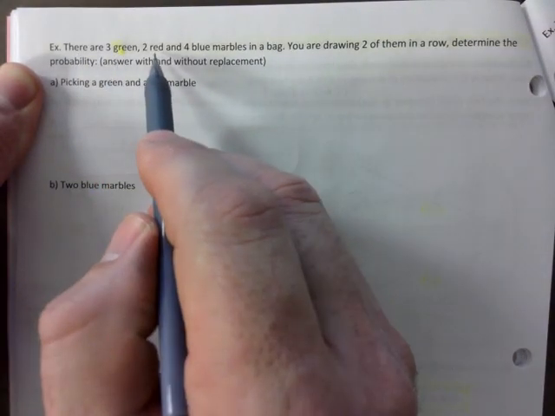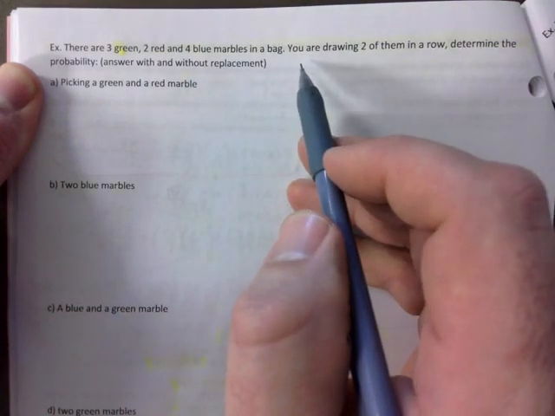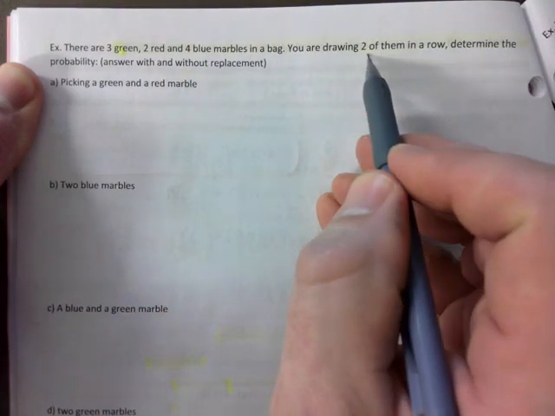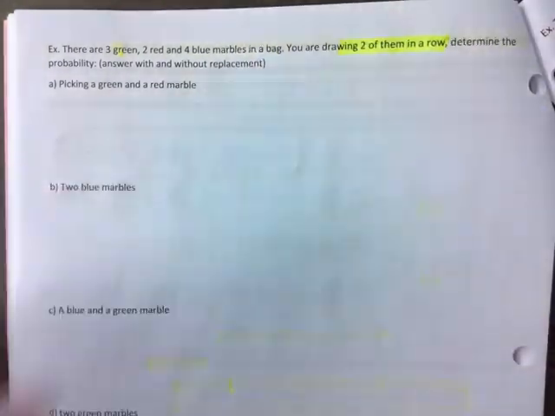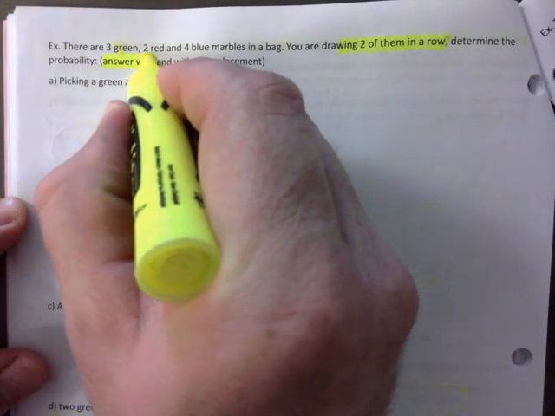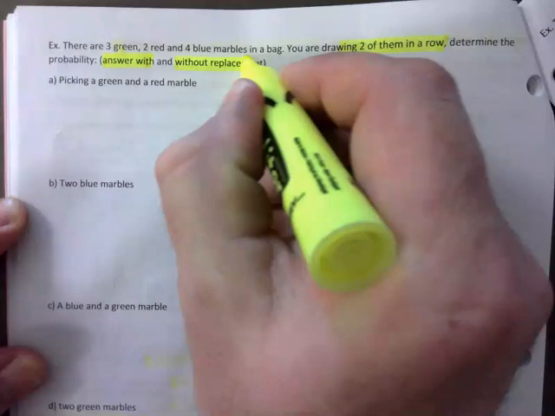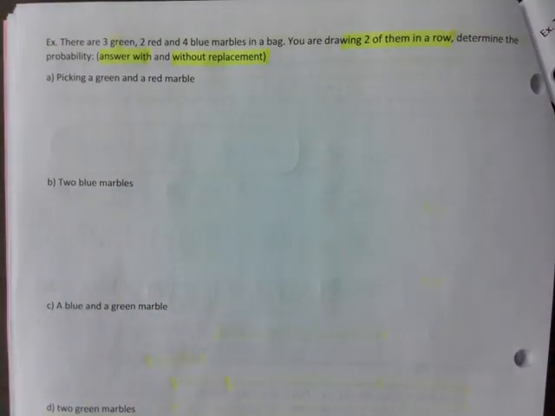Here you go. There are 3 green, 2 red, 4 blue marbles in a bag. You're drawing 2 marbles in a row. This is very important. 2 marbles in a row. Answer with and without replacement. So I want you to think of you replacing them and you're not replacing them.